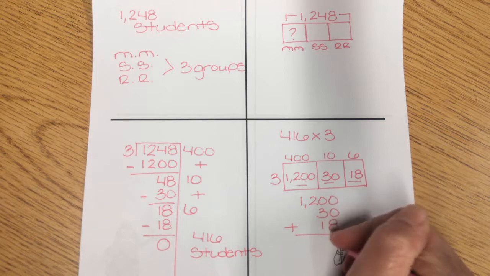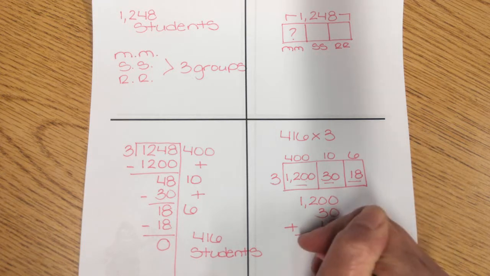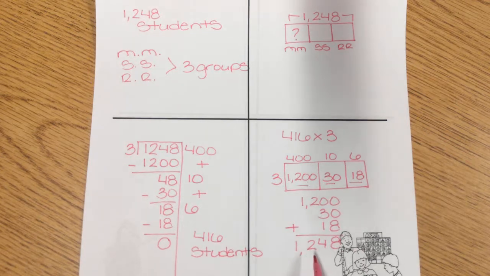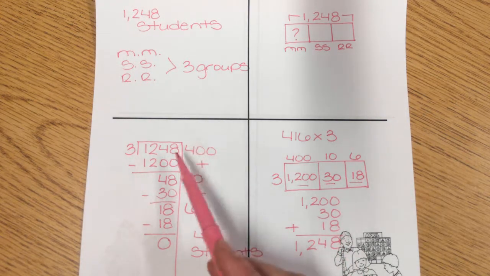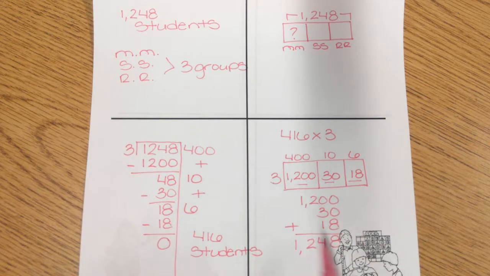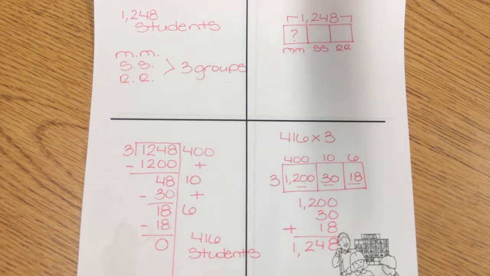And when I add those, I come up with 1,248, which was my original number that I was looking for. My division checked out. 416 students would be in each of my 3 groups.